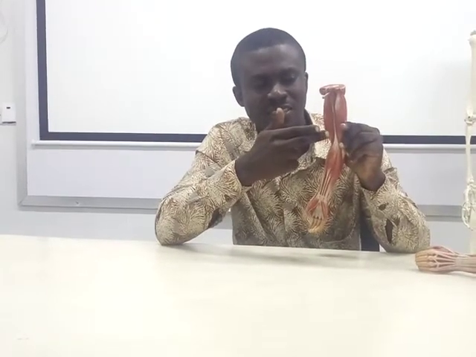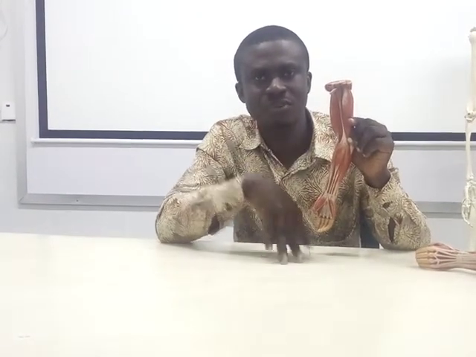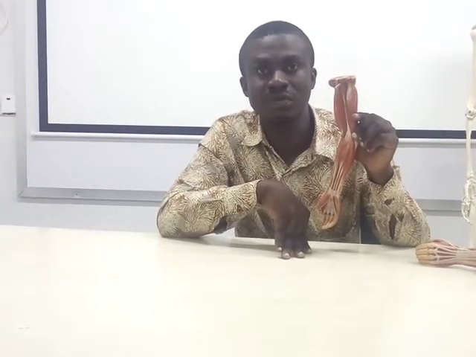This supracondylar spur provides attachment to this so-called third head of the coracobrachialis. This third head is often referred to as the ligament of Struthers, the remnant of the third head in avians, but in 1% of the population you find that.